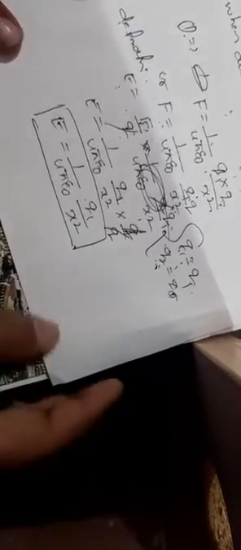Finally the electric field E is equal to 1 by 4 pi epsilon naught q1 by x square. This is the expression for the electric field due to the single point charge.